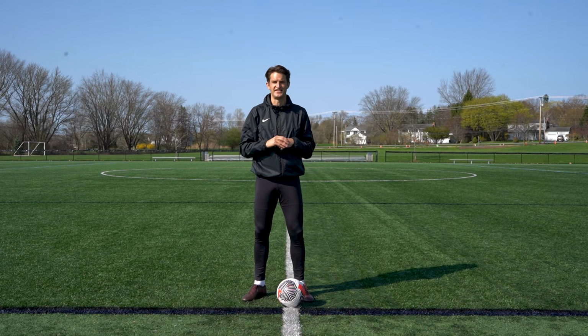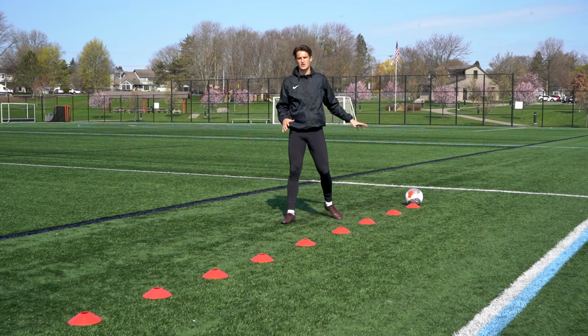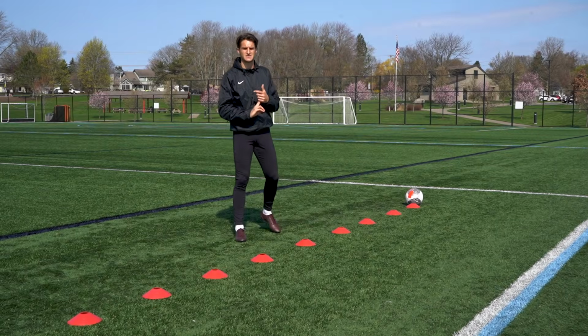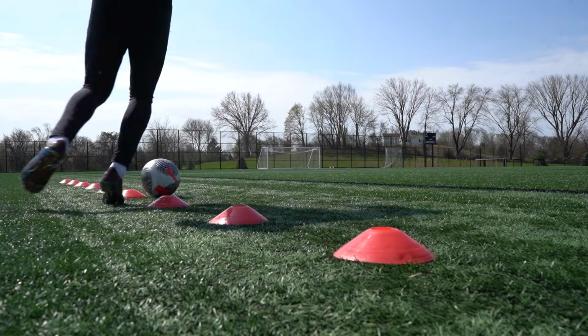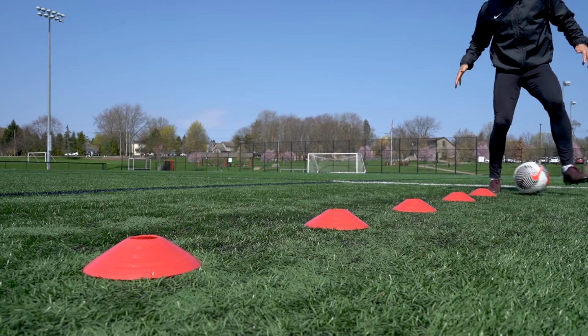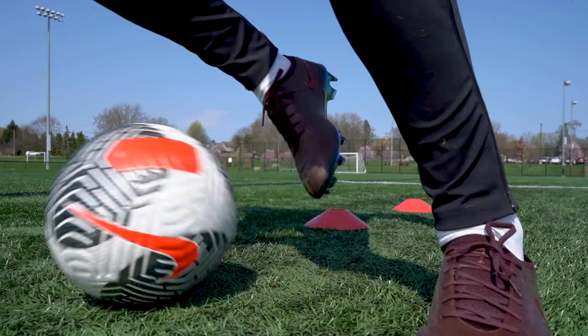But let's get into the first method. The first method is cone weaves. So this is where we place down cones or water bottles, rolled up pairs of socks, any objects to provide obstacles for us to dribble the ball around. And the great thing about these obstacles is that they give us instant feedback to let us know whether we've taken a mistouch or not.